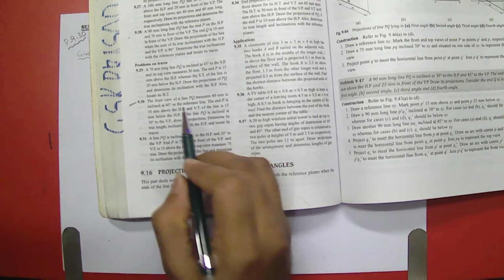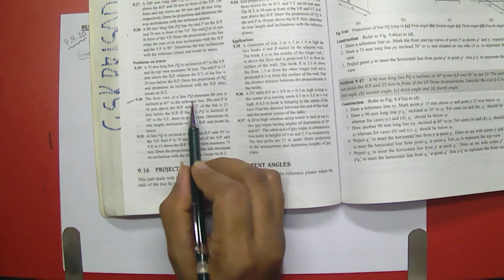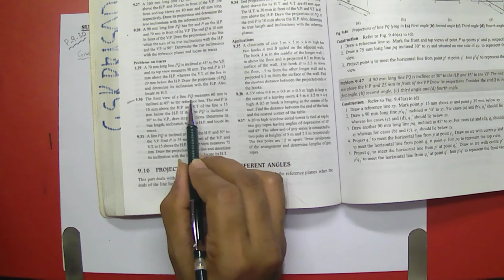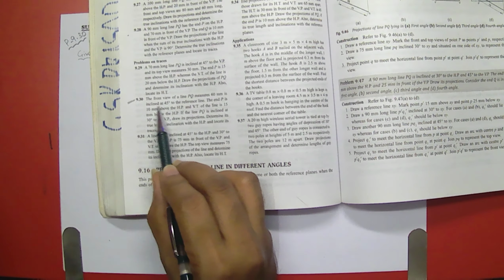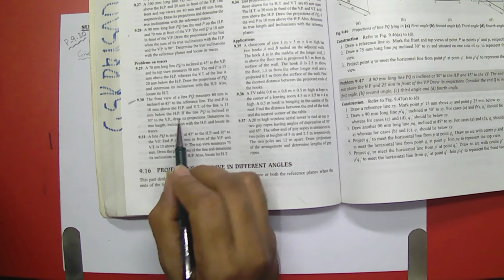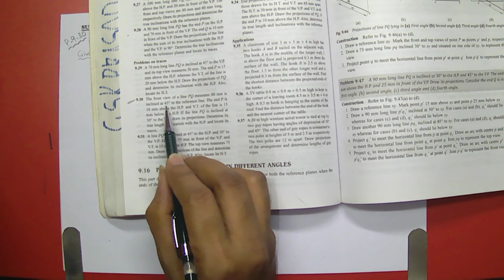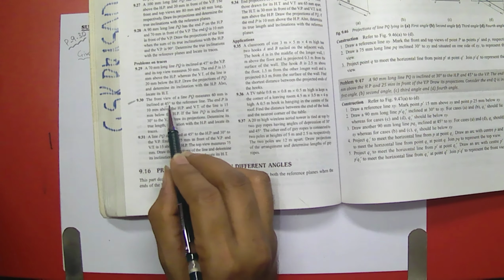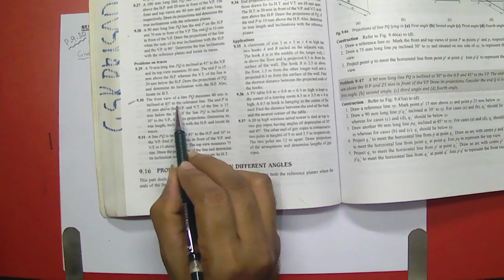Here let me read out the question for you. The front view of the line PQ measures 60 mm. This P dash Q dash is 60 mm and it is inclined at 45 degrees. Means the front view angle is given, not the true angle in HP. So here this angle is considered as alpha, the projected angle. So projected angle alpha is equal to 45 degrees to the reference line.